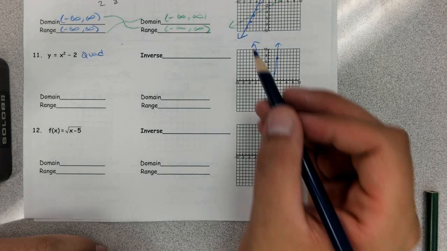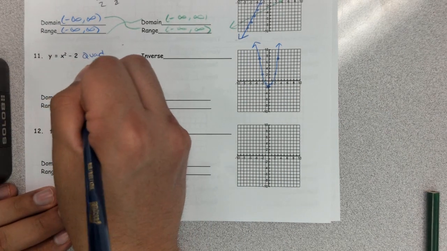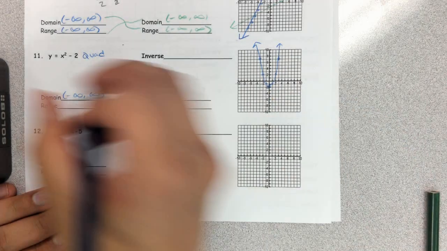Right, and then this is a parabola, so the domain should be all real numbers, but the range would be from negative 2 to infinity.